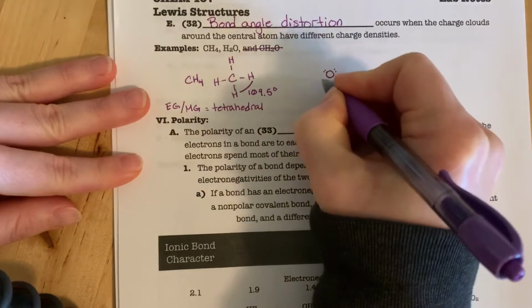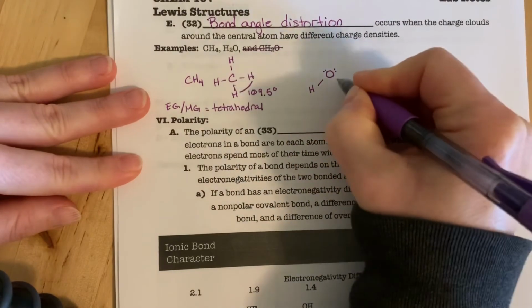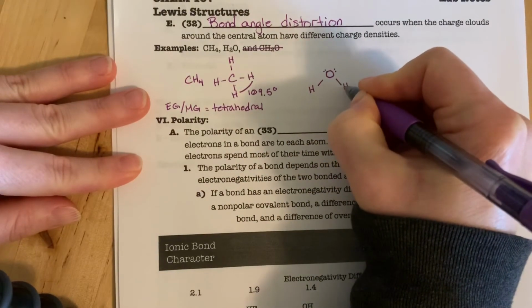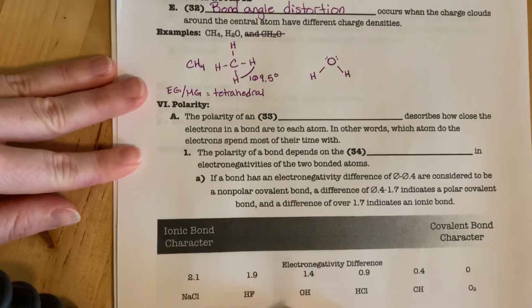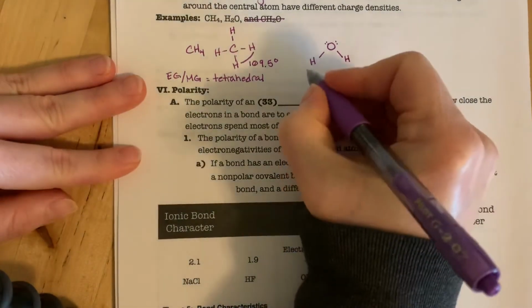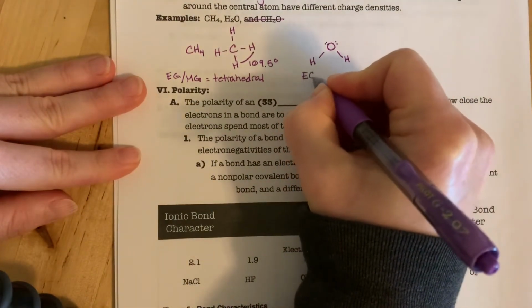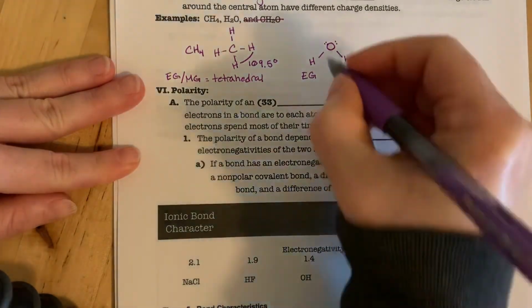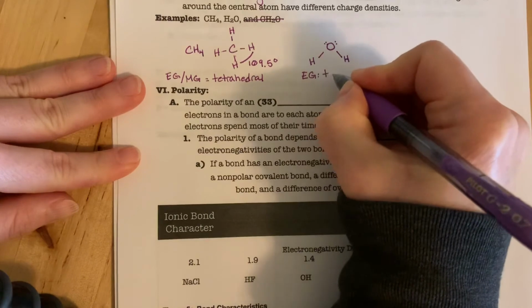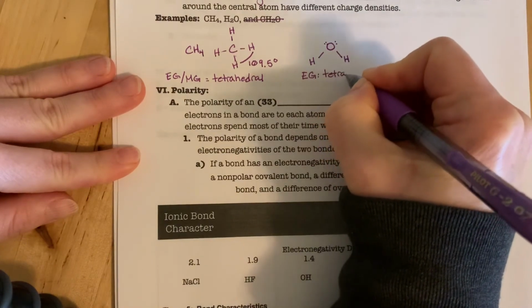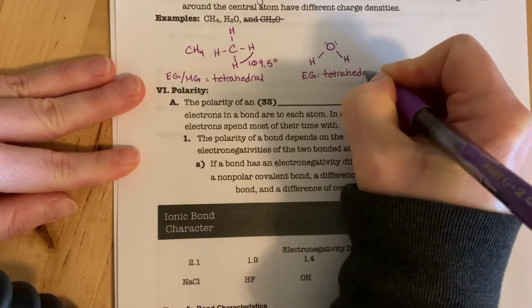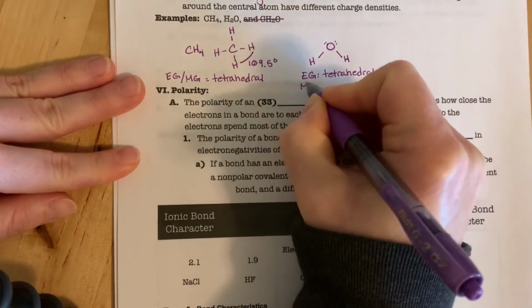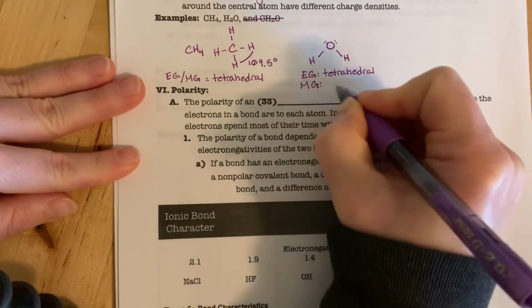Let's look at water, however, H2O. I've got 2 lone pairs on that oxygen. And so my electron geometry, since I do have 4 electron groups around the central atom, my electron geometry is tetrahedral. But my molecular geometry is bent.